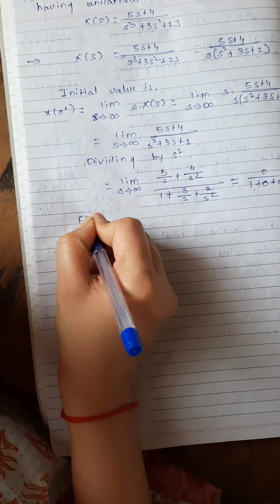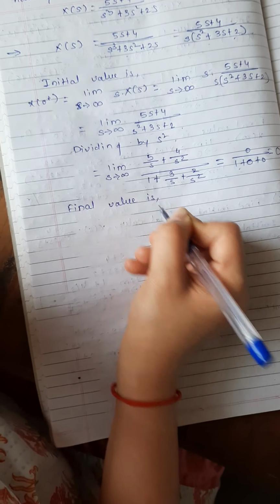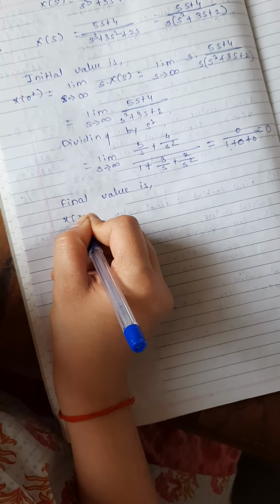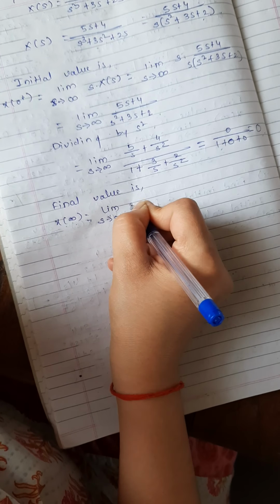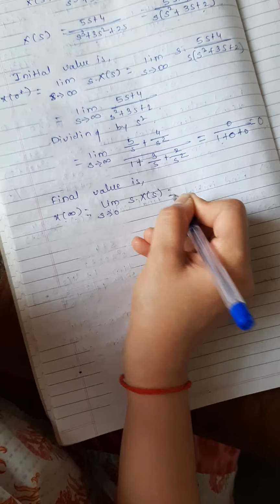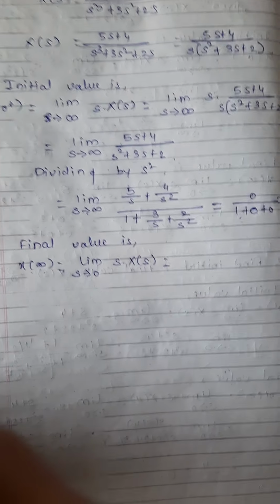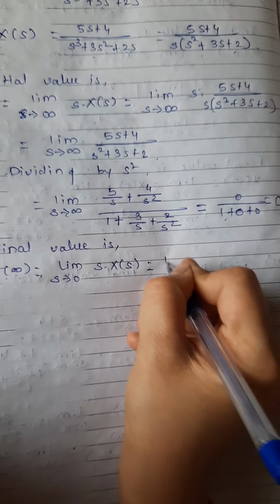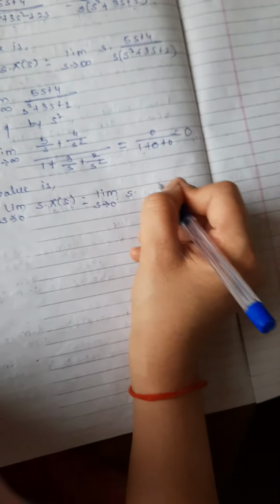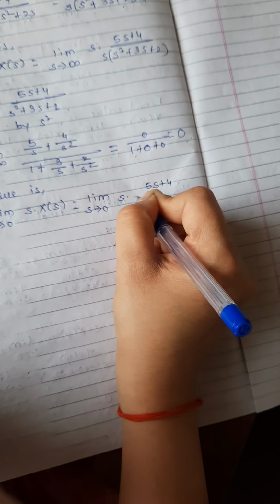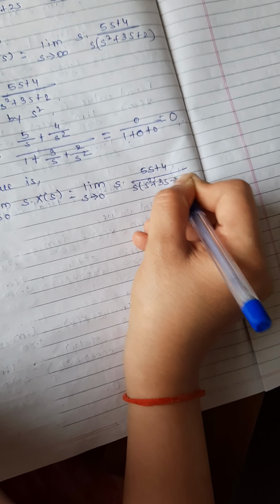So final value is x of infinity equal to limit s tends to 0 of s into X(s). So we substitute the equation here. Limit s tends to 0 of s into X(s) is s into (5s plus 4) divided by s into (s square plus 3s plus 2). So here the s's get cancelled. Limit s tends to 0 of (5s plus 4) divided by (s square plus 3s plus 2).